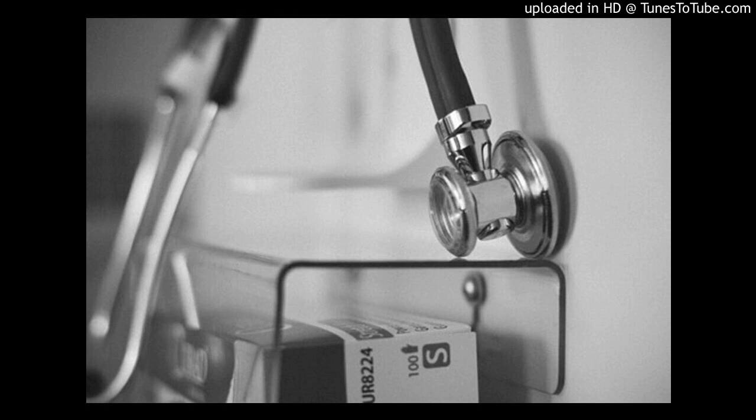Presumably, some of it would be consumer choice, but if people had to confront that cost more directly, my presumption is that they would not choose as many of these high-tech procedures.